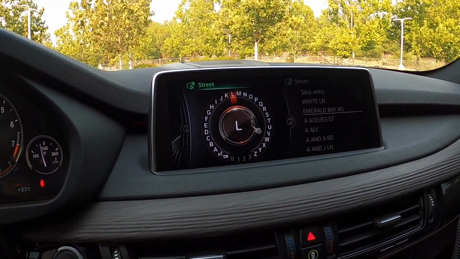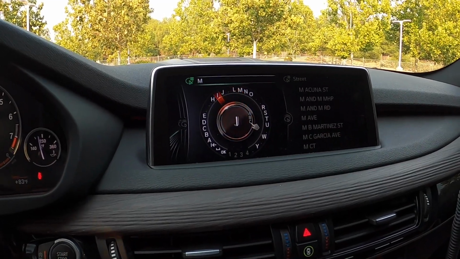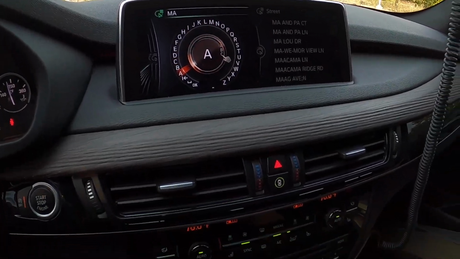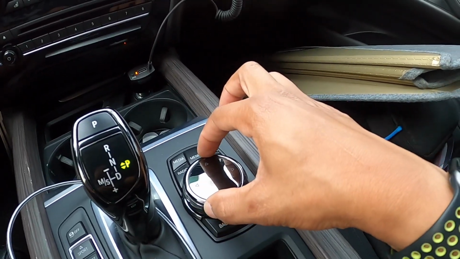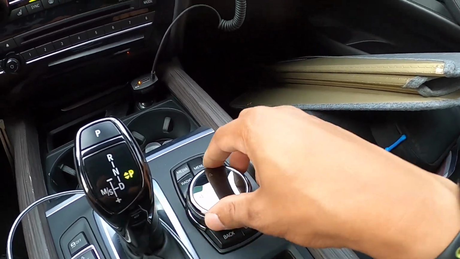Say, for example, I'll do Market Street. That's what the BMW address is, Market Street. I can go to M, and all I'm doing is turning the dial and then pressing down when I get to where I need it to be.